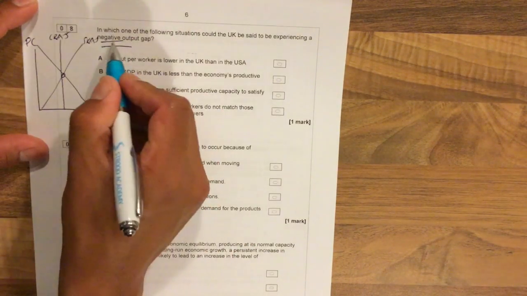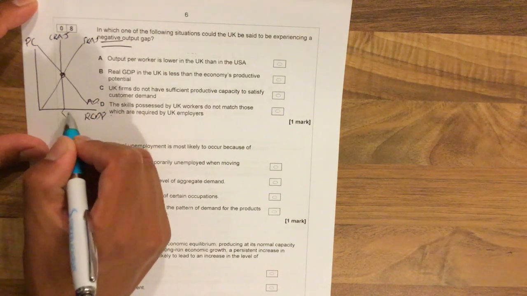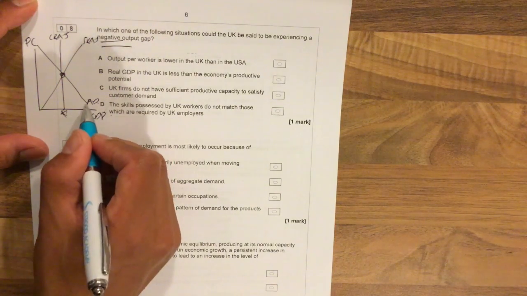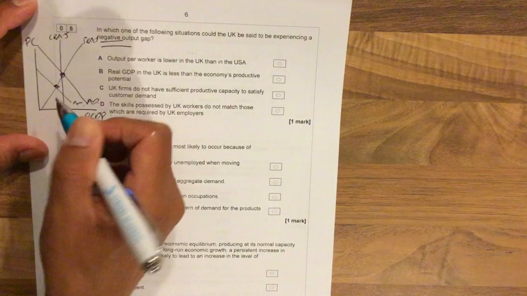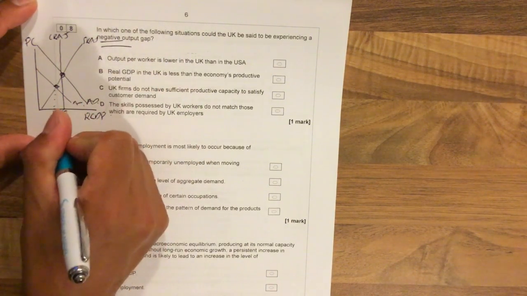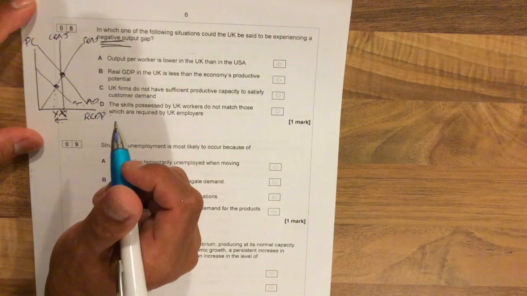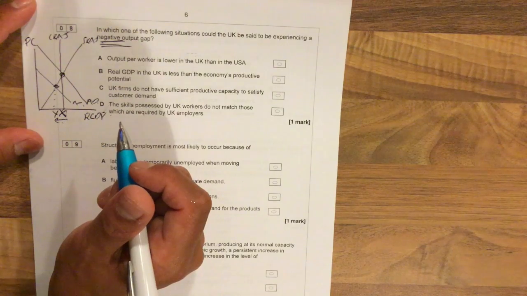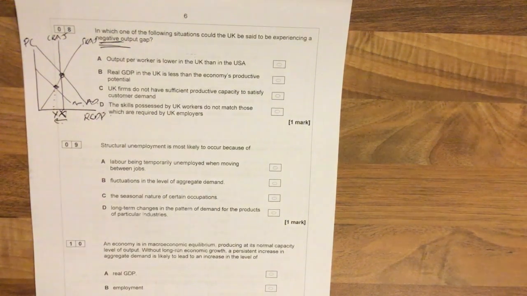If you're at a negative output gap, it means you're not at this point here, you're slightly before it. That could be because AD is slightly off at the moment, so therefore you're not at X, you're at Y, and that's your negative output gap. So we're looking at which situation could the UK be said to be experiencing a negative output gap. So it's the consequences, not the policies to solve it.